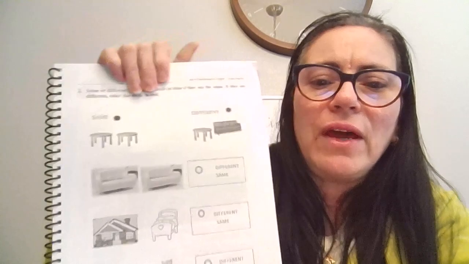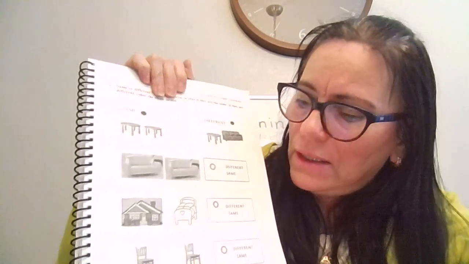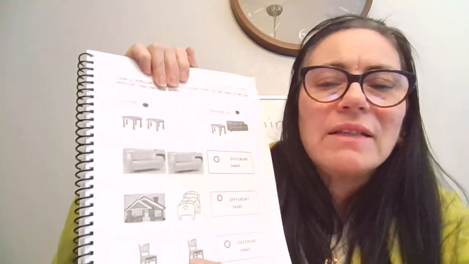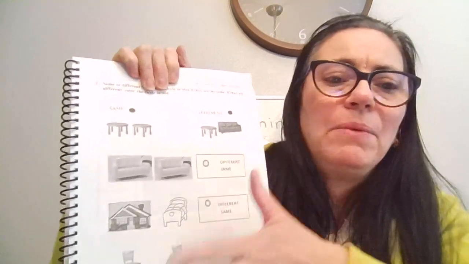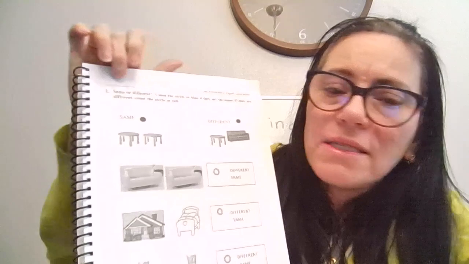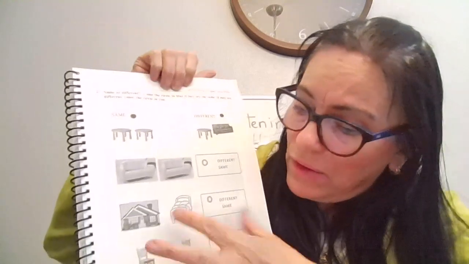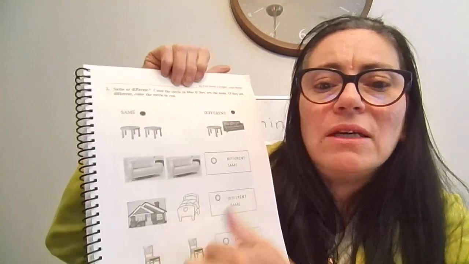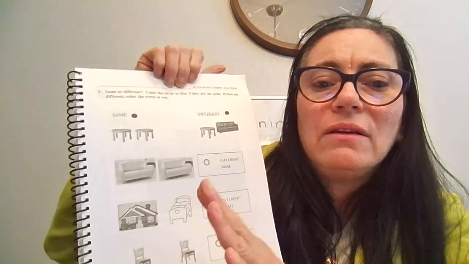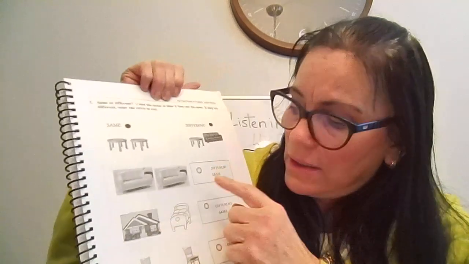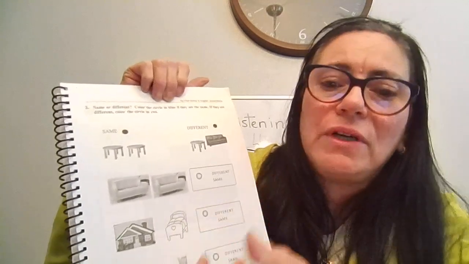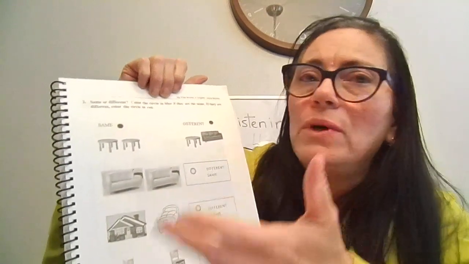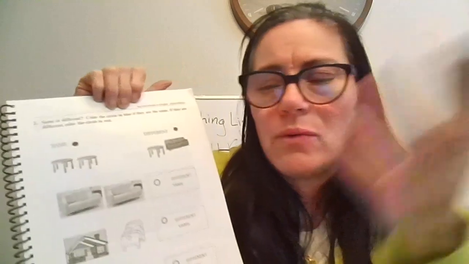So this is a very typical example of a bottom-up technique. And the bottom-up technique is listen to a pair of words and circle if they are the same and circle if they are different, or color with green if they're different, color with red if they are the same. So it depends on the directions you give them.